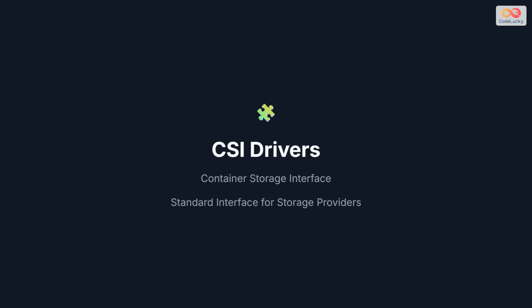CSI Drivers stands for Container Storage Interface Drivers. It is a standard set of software components that allows storage systems to integrate directly with container orchestration platforms without needing custom code. It simplifies how storage is managed in container environments.